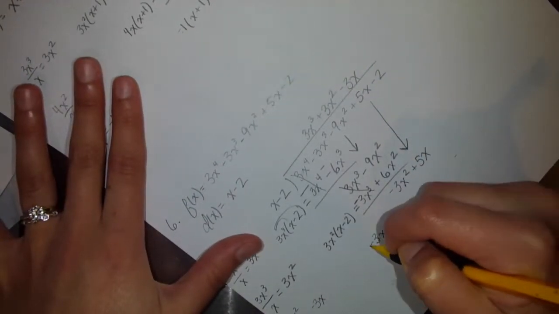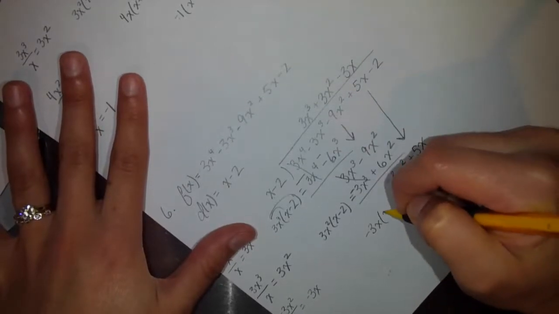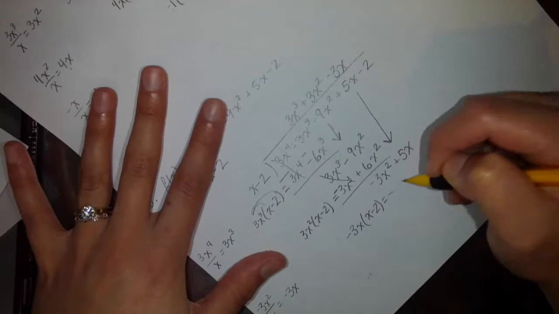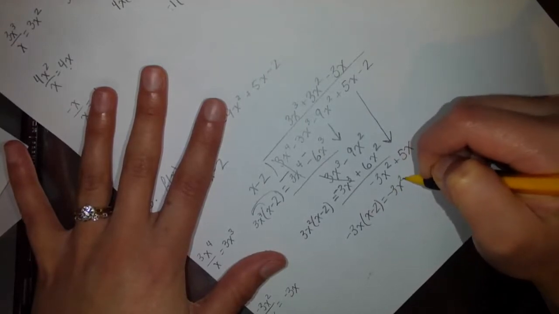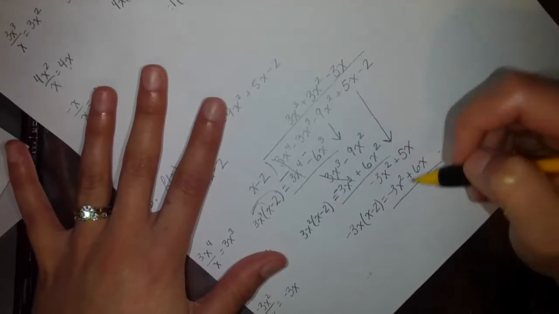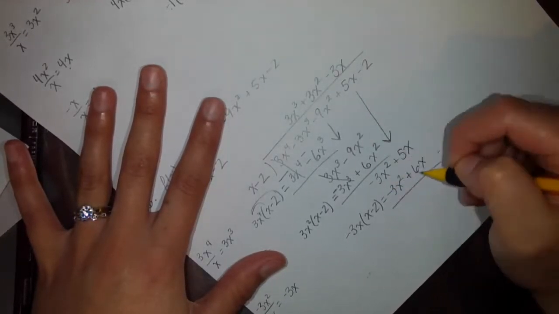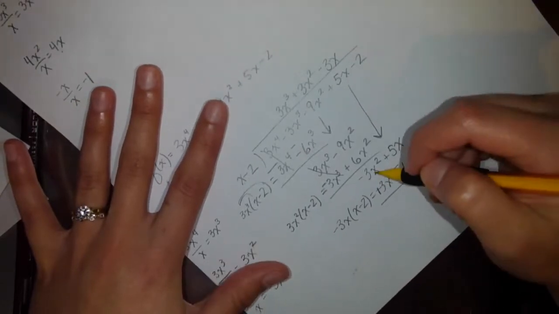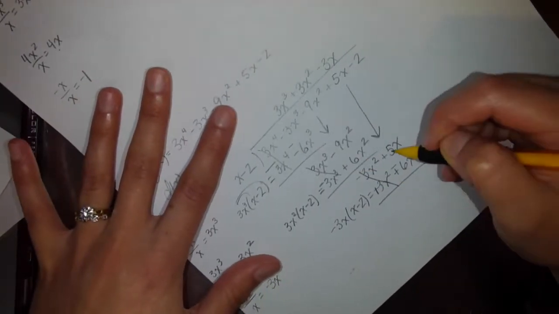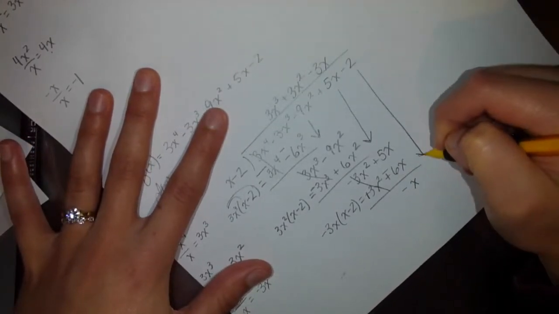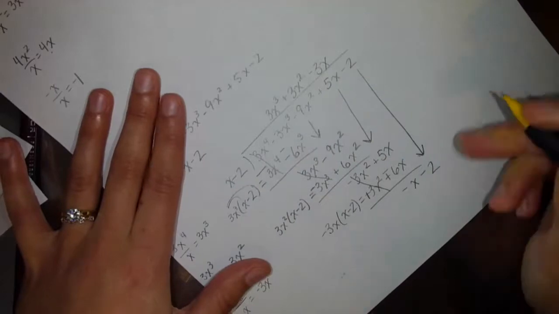So negative 3x times x minus 2 will give me negative 3x squared plus 6x. Okay, so I'm going to do that trick again. So flipping the signs and then adding. So negative 3 and 3 cancels. 5 minus 6 is negative 1x. Bring down the 2, negative 2.